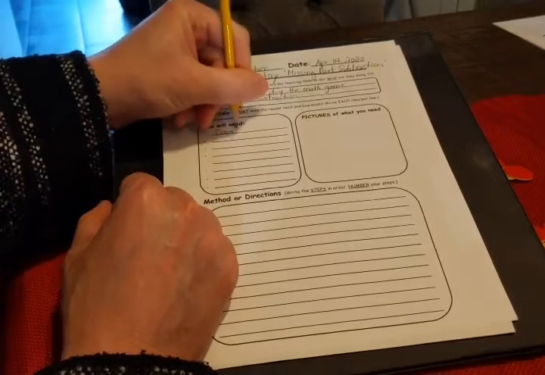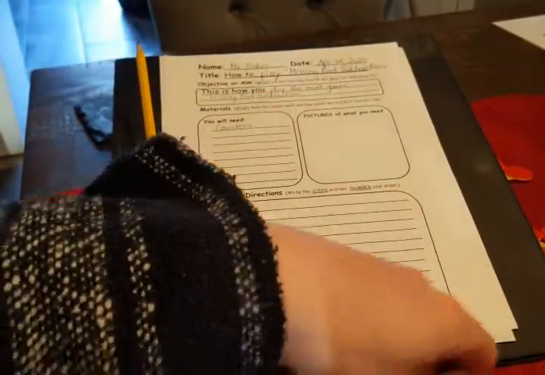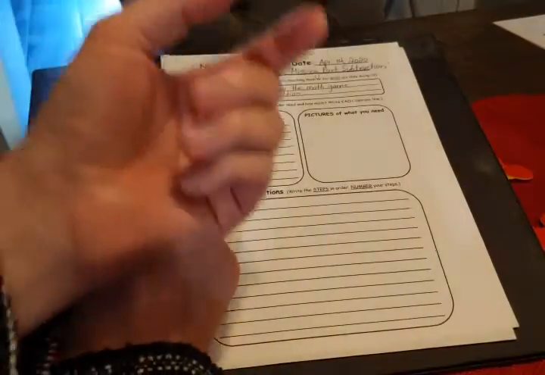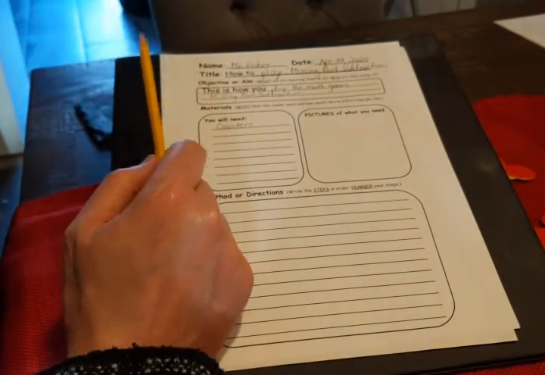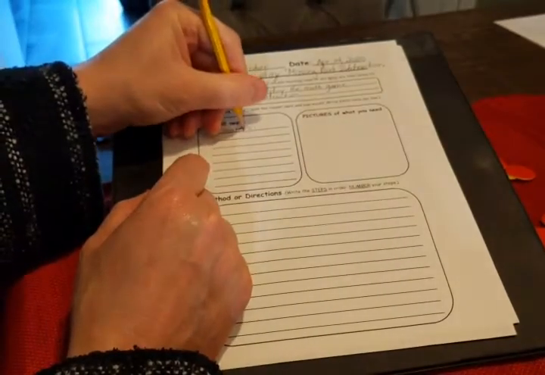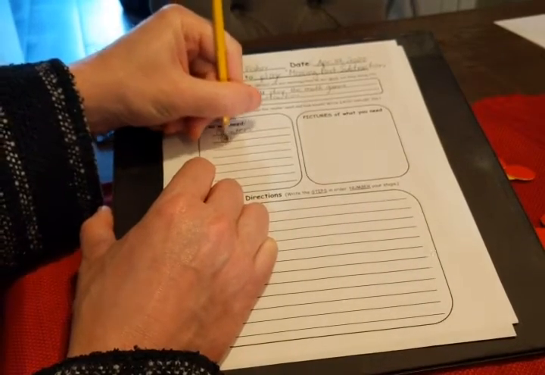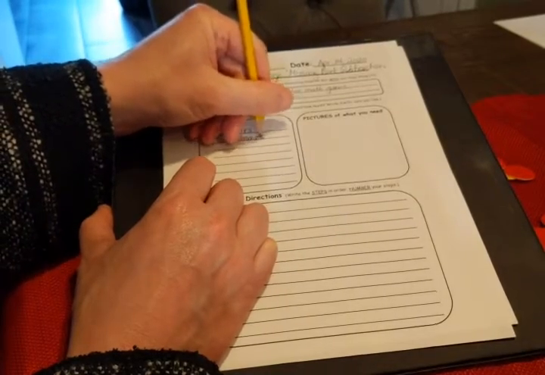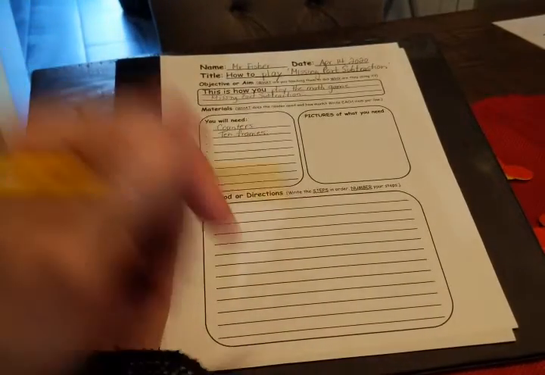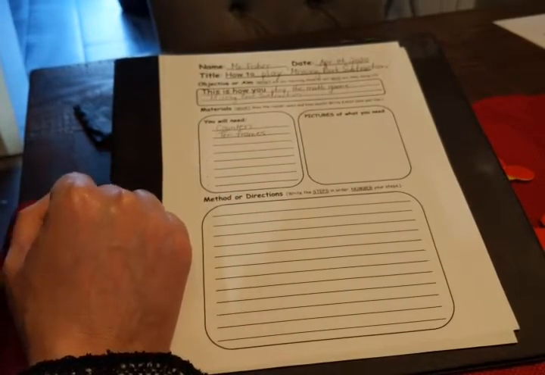counters. Now, these counters can be anything. I have these counters here, but anything that you have, it could be little pieces of Lego, it could be some dried beans, anything you can use as counters can work for this game. Something that's also good for this game is 10 frames. Now, you don't need 10 frames, but you'll see when I use them why they're such a good idea.